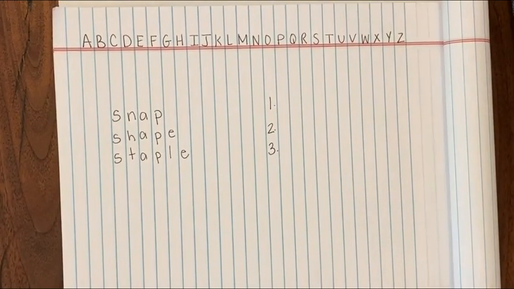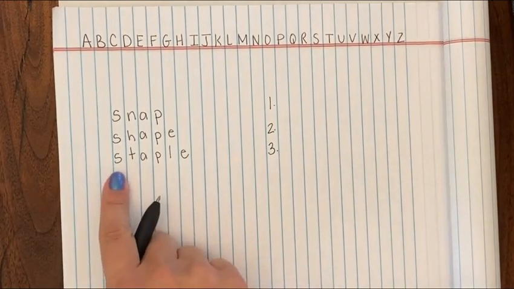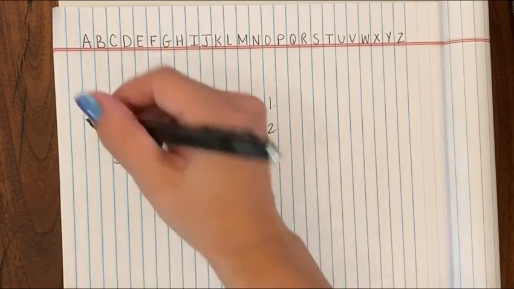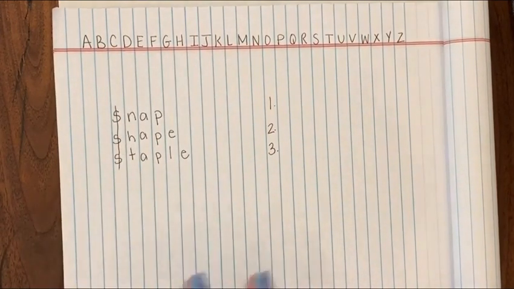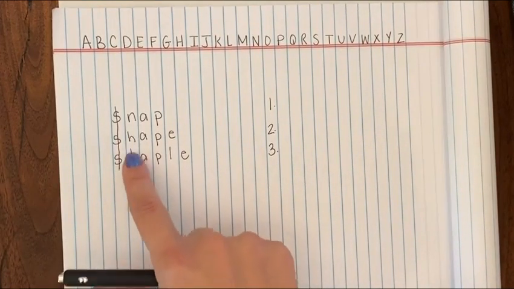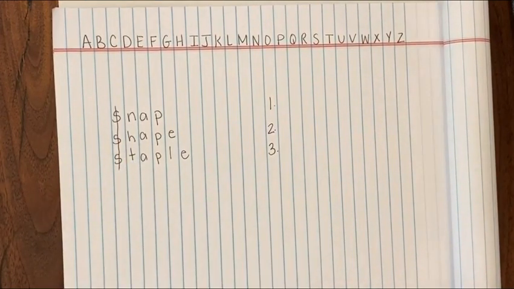I need to figure out which word comes first, second, and third. Now, when I look at these words, I start with the first letter. Well, I have S, S, and S. So that really doesn't help me put these in ABC order at all. So I just like to slash them out, so I'm not even paying attention to them. Then I look at the second letter. I have N, H, and T. Those are going to help me put these words in ABC order.